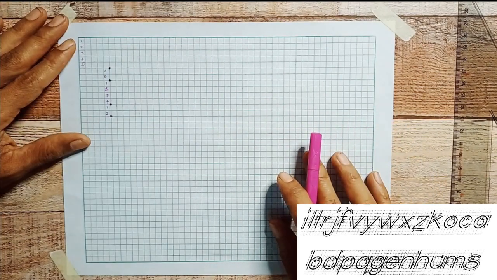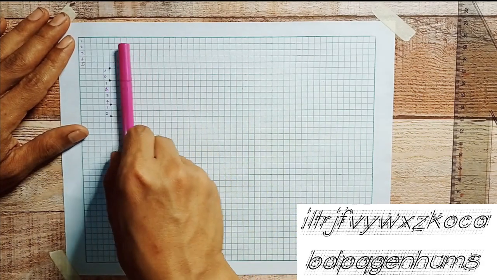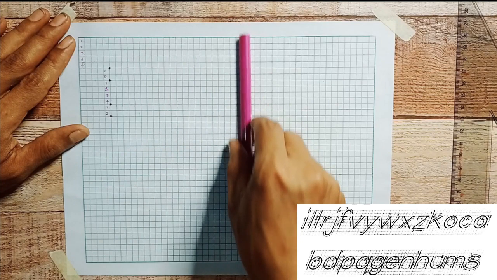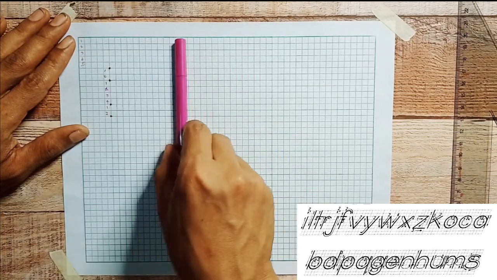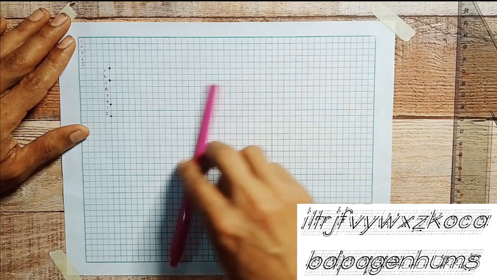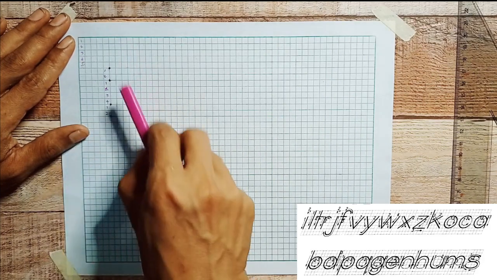Now, this is quite tricky because the grid of our graphing paper is vertical. Okay, it stands at a 90 degrees angle. So we need to draw a guideline that will make our letters inclined.